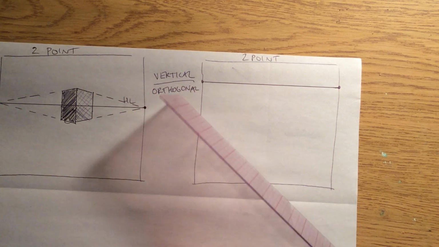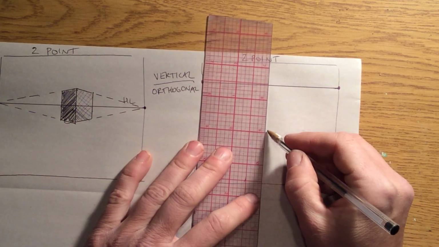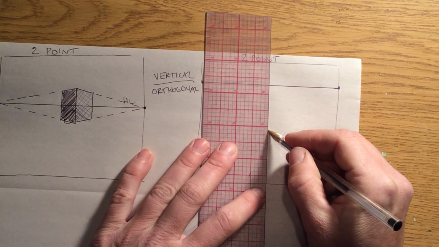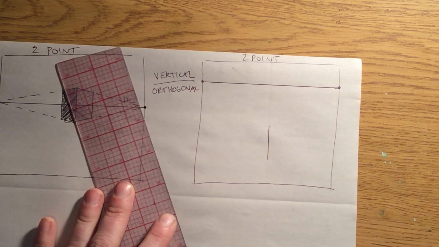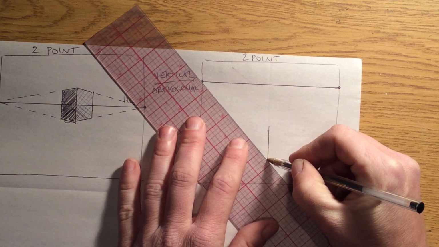So we're going to start it the same way. We started with the vertical last time, we're going to start with the vertical this time. So down here towards the bottom of this box, I'm going to start with a vertical that's about 1 inch tall. And it's the same drill. From the top and the bottom, I'm going to take it to my vanishing points.